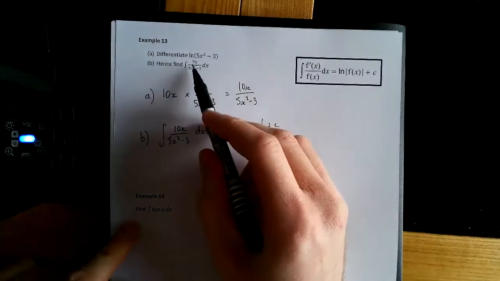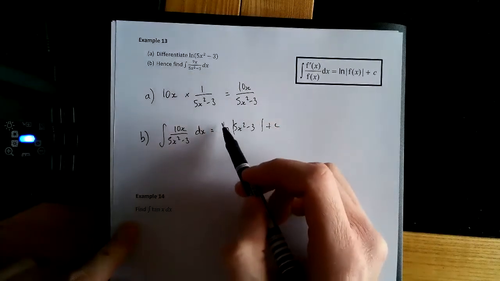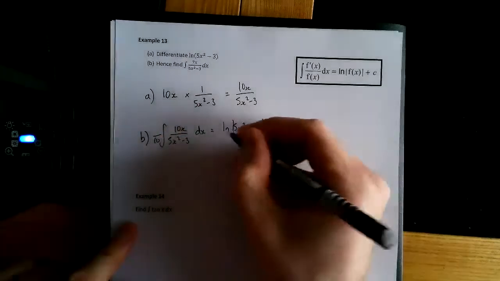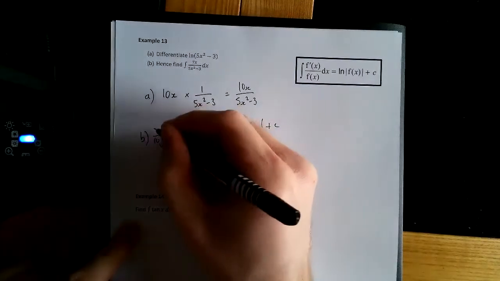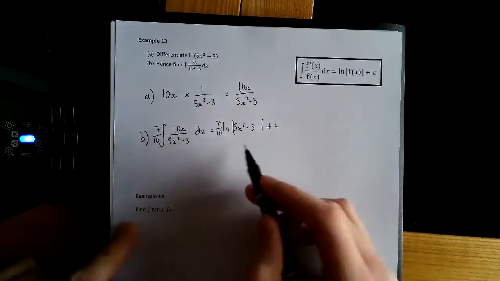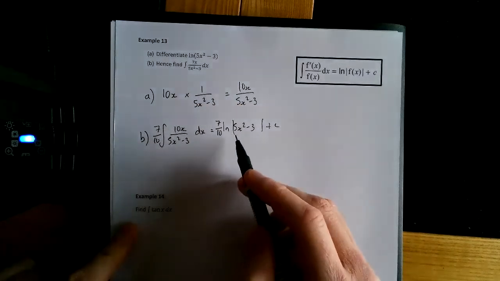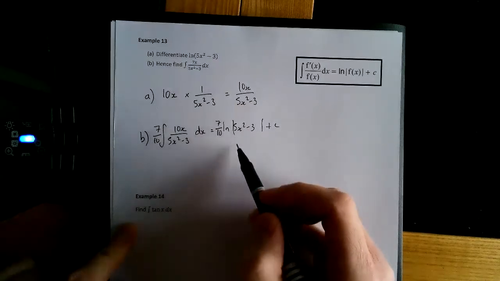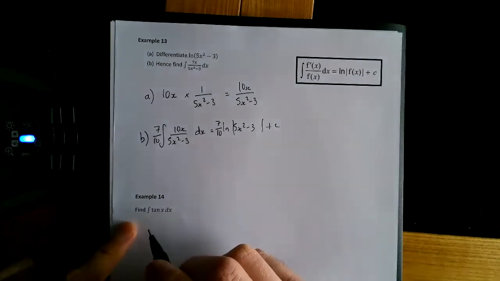But if I want 7 at the front, that means I need to divide this thing by 10 and then times it by 7. So if you look, the 10s will cancel out, so I'll just be left with 7x. So it's just 7 over 10 ln of (5x squared minus 3) plus c. And again, I just need these magnitude brackets as well.